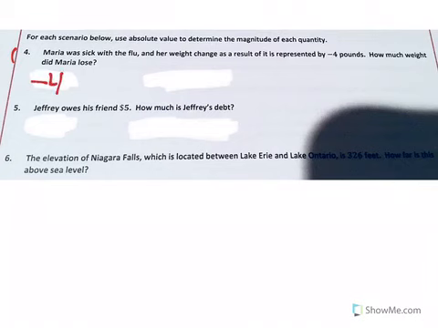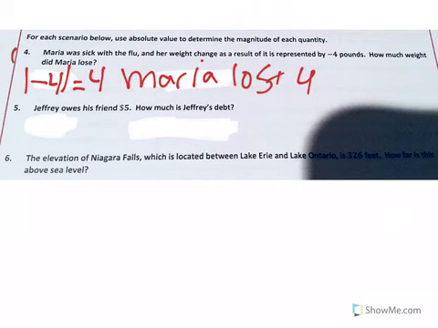Well, the absolute value of negative 4 is 4, because negative 4 is 4 spots away from 0. And you could say that Maria lost 4 pounds. You wouldn't say Maria lost negative 4 pounds. That doesn't make sense. Maria lost 4 pounds.